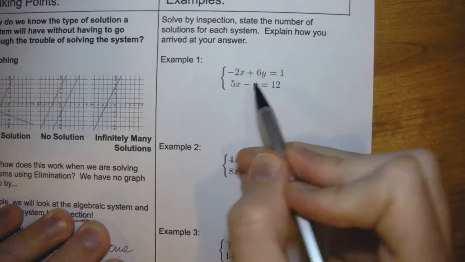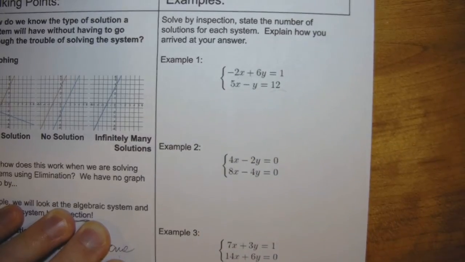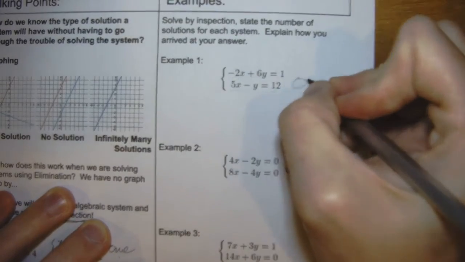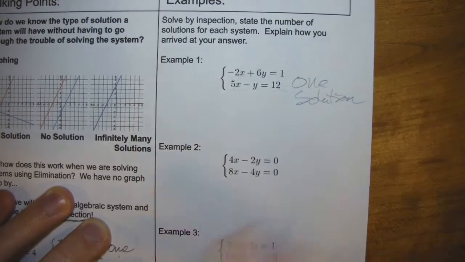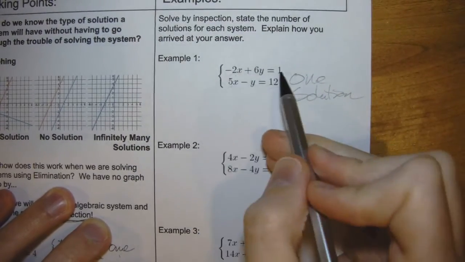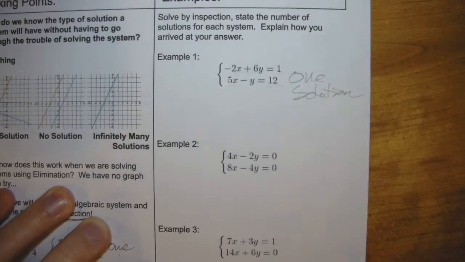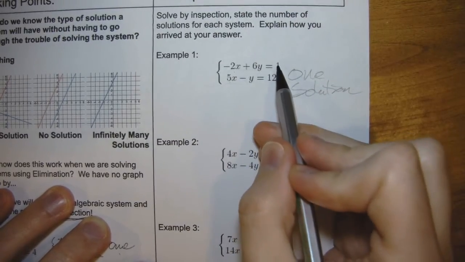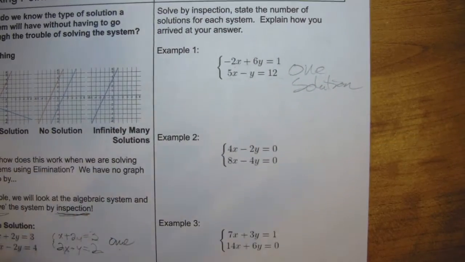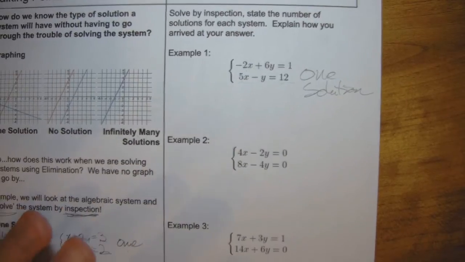I notice that the left sides and the right sides are totally different from each other. So this should have one solution. And my reasoning is simple, that if I were to rewrite these, we'd have different slopes, different y-intercepts in this case as well. Yep, definitely just one solution. So again, left sides are different from each other, right sides are different from each other. Just one, and that would be my explanation.